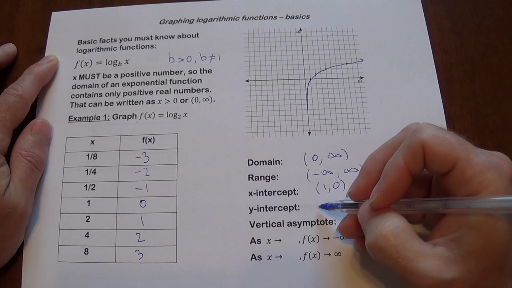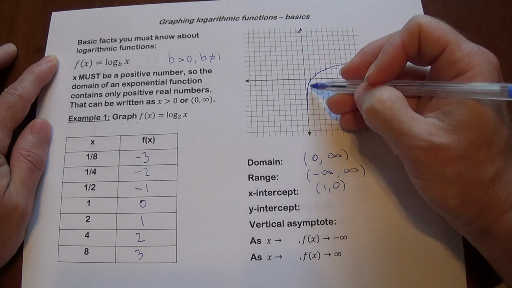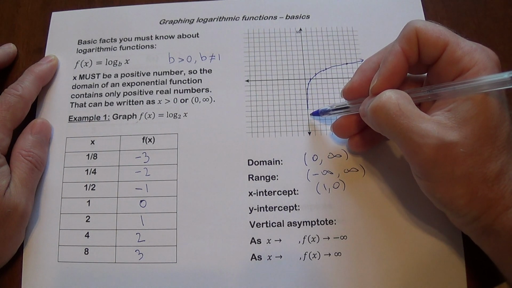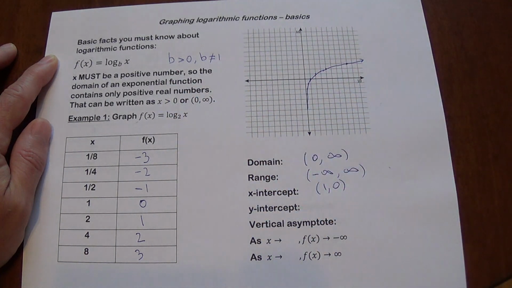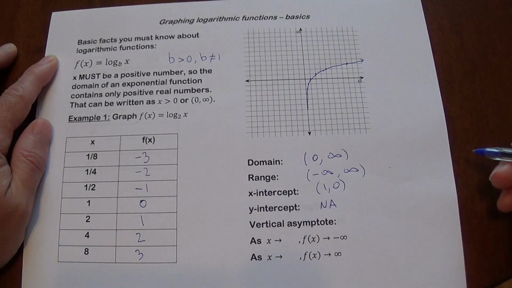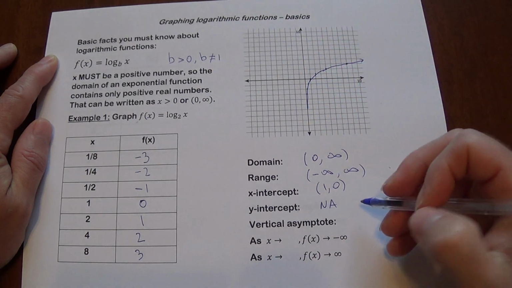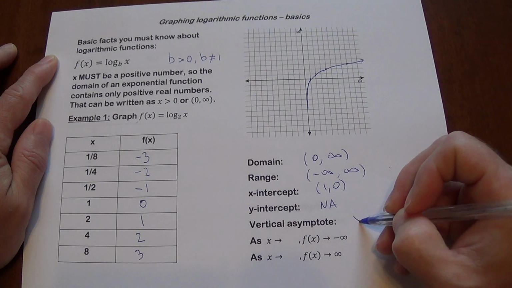A y-intercept, it does not have one, because what's going to happen here, this side is going to be approaching the y-axis infinitely close, but because we said that the value of x has to be positive, it will not be possible to cross the y-axis, so you don't have one. This function does have a vertical asymptote, which in this case is the y-axis, which is going to be x equals 0.